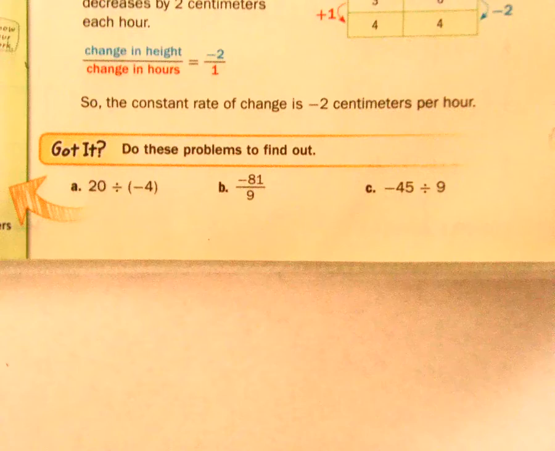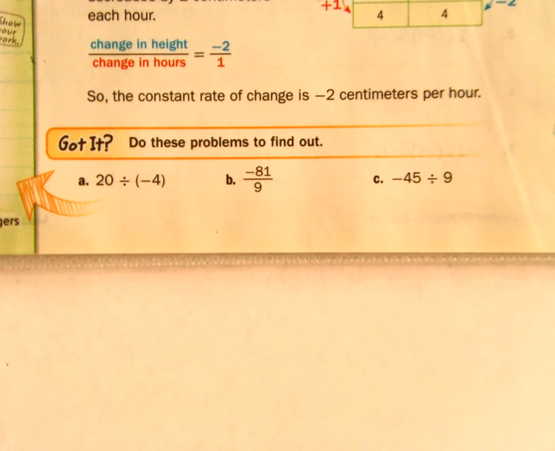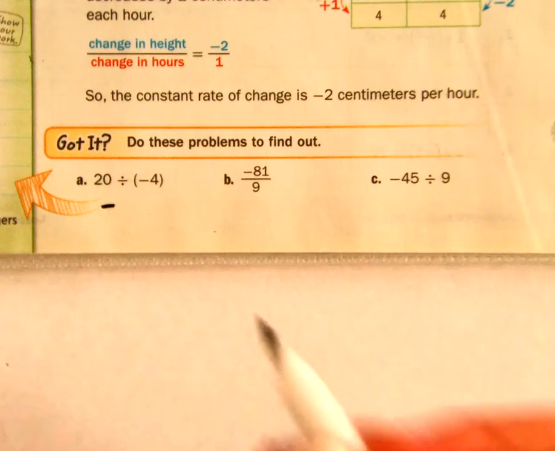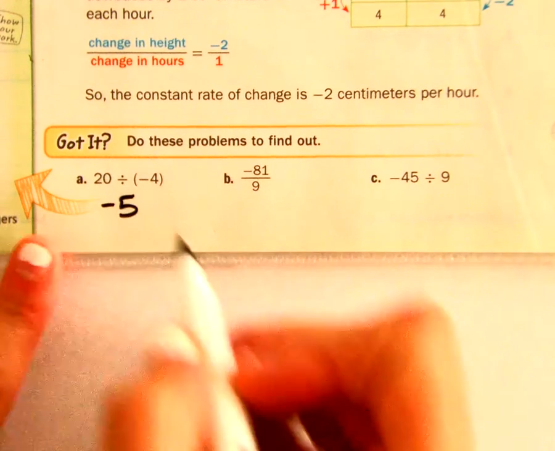So if we go down to example A, we have 20 divided by negative 4. Again, I pick out I have a positive and a negative, so I know right away my answer is negative, and then I just divide. 20 divided by 4 is 5, so we have negative 5.